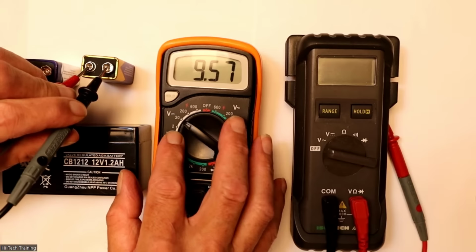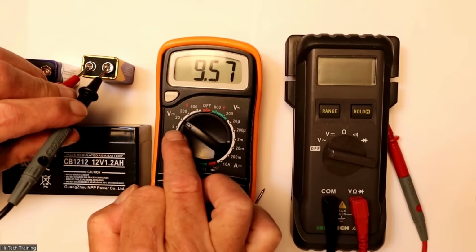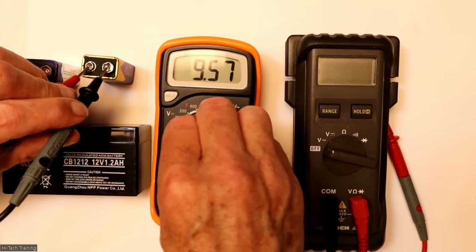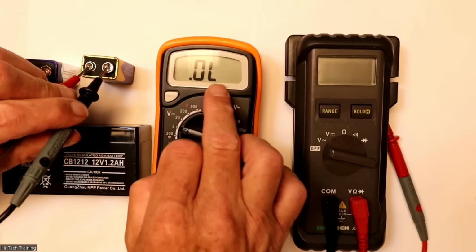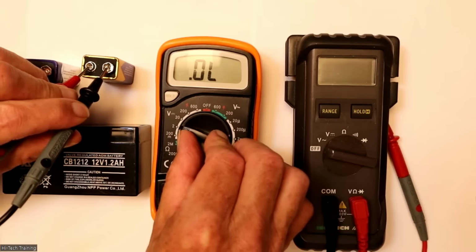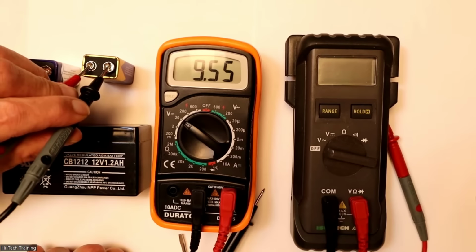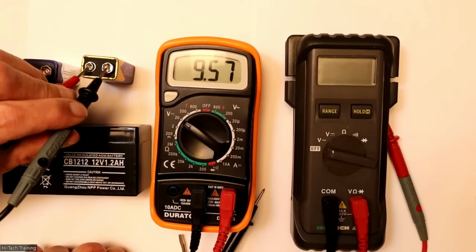Well, I don't know if I really can, because on the 2 volt range, the maximum voltage is supposed to read as 2 volts. That's too low a range and may damage the meter. It's called OL overload here. And so the 20 volt range would be the optimum range there to read the voltage from this battery.